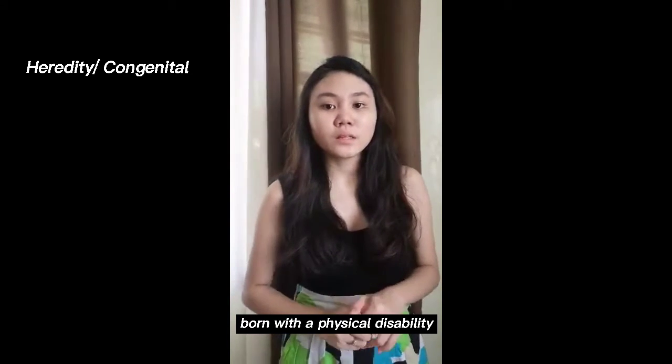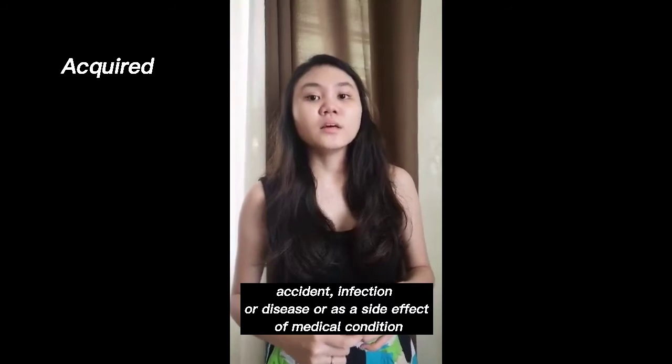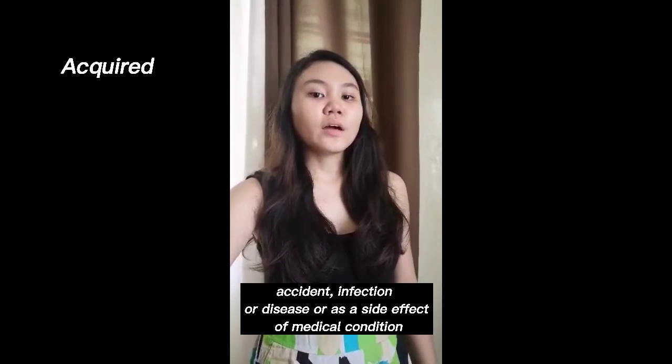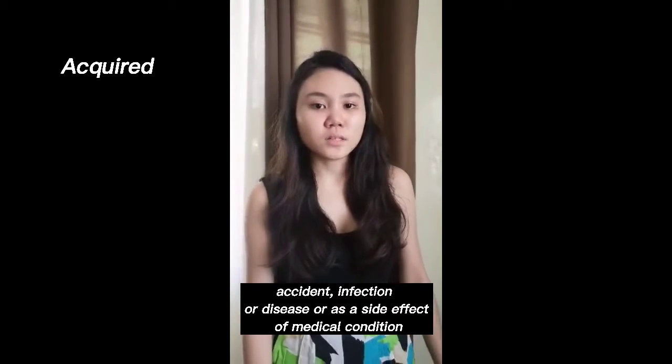They usually fall into two categories: heredity and acquired. Heredity is wherein a person has been born with a physical disability or developed one due to inherited genetic problems, has suffered an injury at birth, or has issues with their muscles. Acquired is a physical disability that could be due to an accident, infection, or disease, or as a side effect of a medical condition. So, let's sum it up.